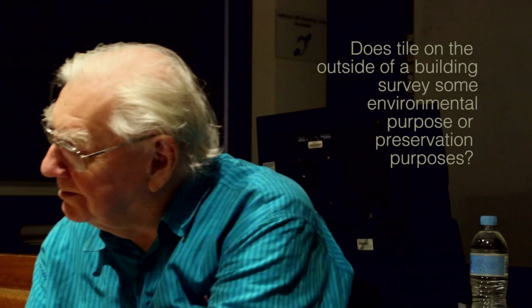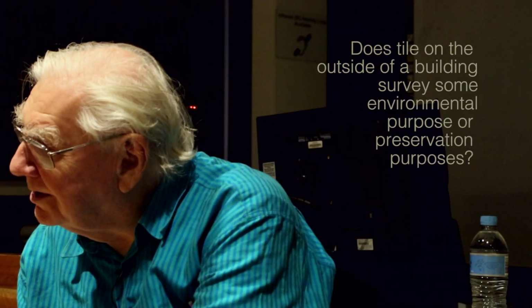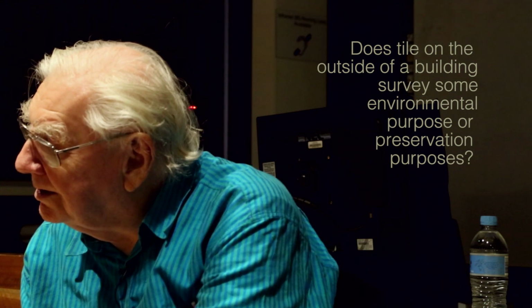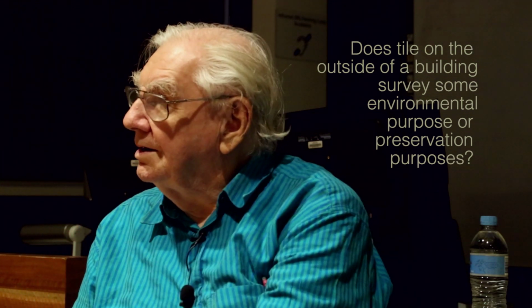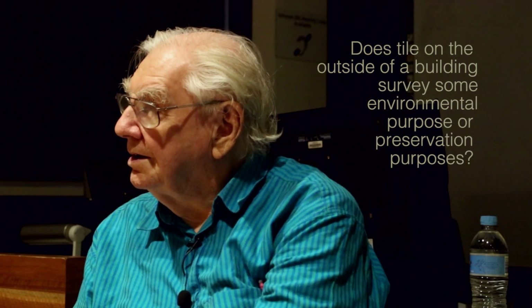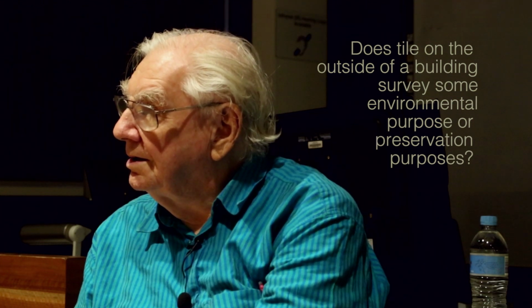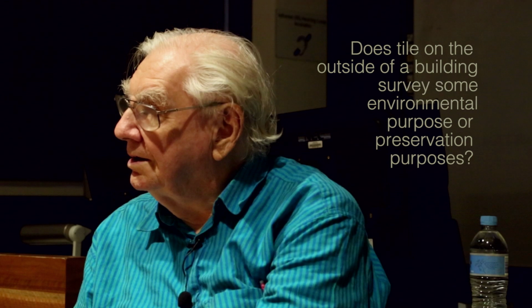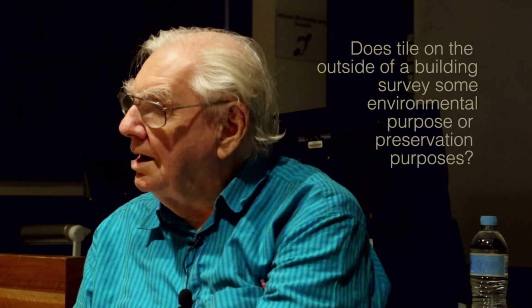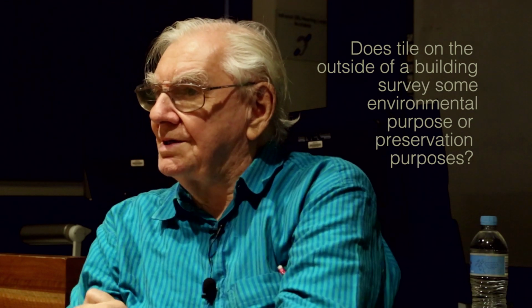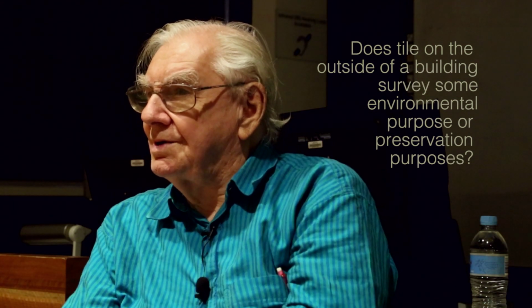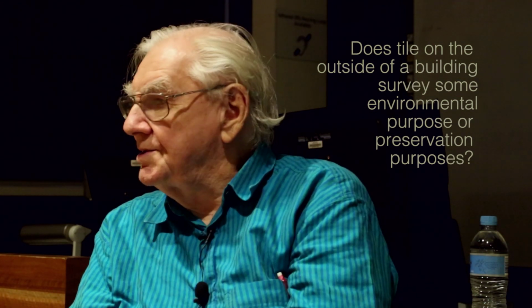Does tiling on the outside of buildings serve some environmental purposes for preservation? Obviously the decoration is there, but I imagine that less intricate versions of that decoration existed once before. The earliest tiling, to my knowledge, is preceded by mosaic.